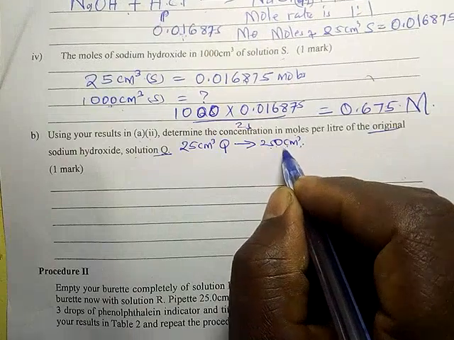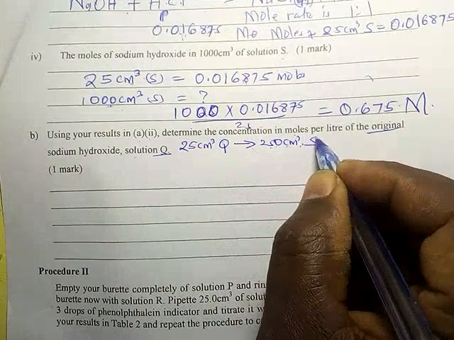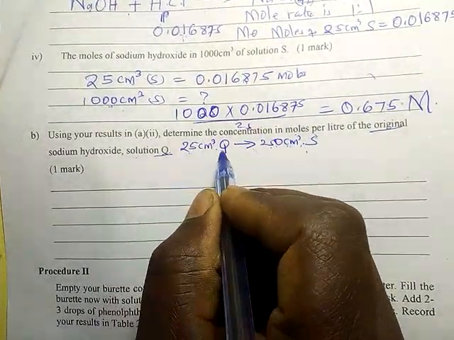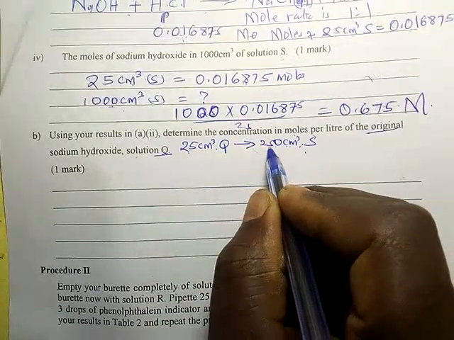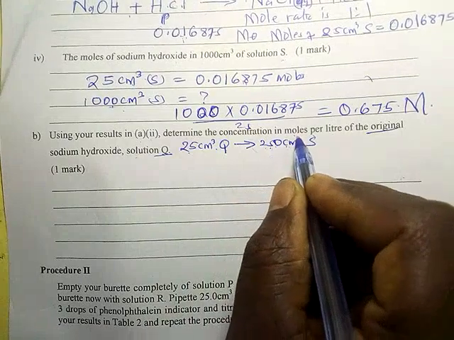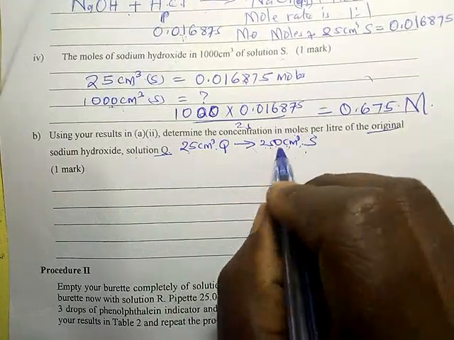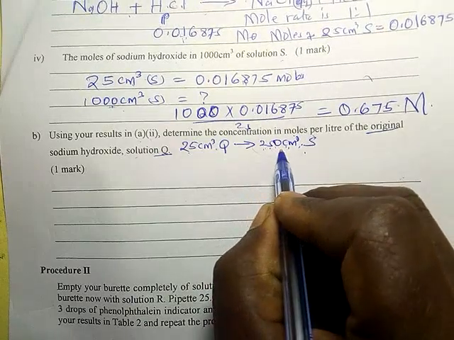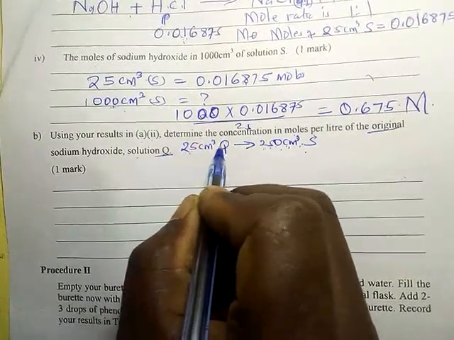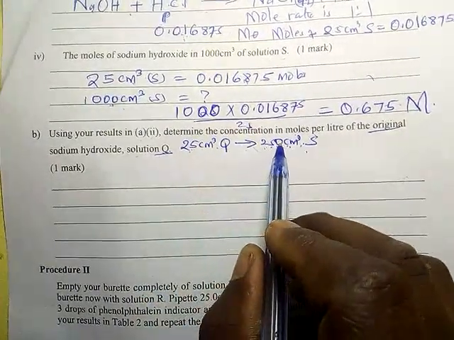Sawa? Kwa hivyo unafaa kujua kwamba kwanza tuna calculate moles in 250 solution S. Tulitoa 25 centimeters cube original sodium hydroxide Q tukaweka kwa volumetric flask. Ikafika, tukaongeza maji ikafika 250 centimeters cube. Tukaita solution S. Kwa hivyo tukijua moles in 250 centimeters cube, tutajua automatically moles in 25 Q. I hope umenielewa hivyo. Kwa hivyo sasa tuna calculate moles in 250.